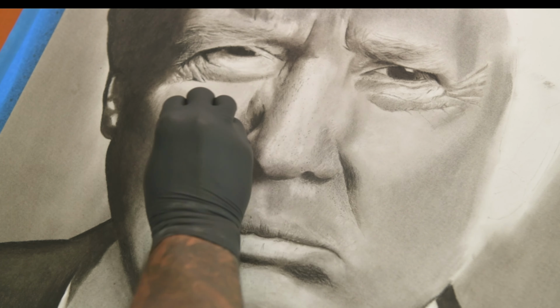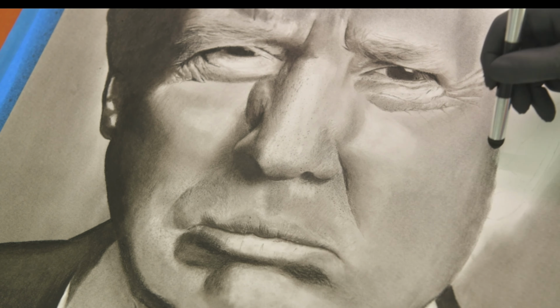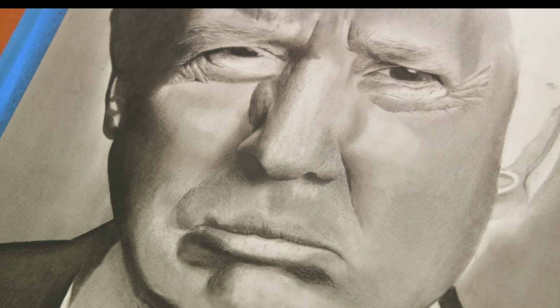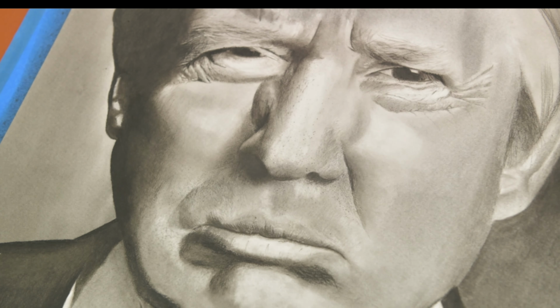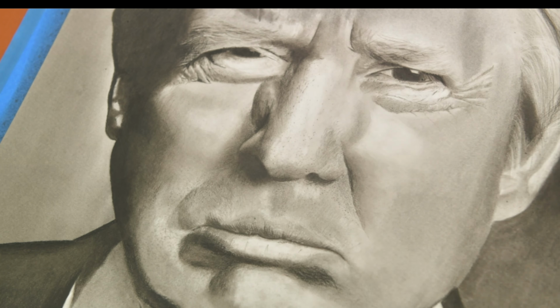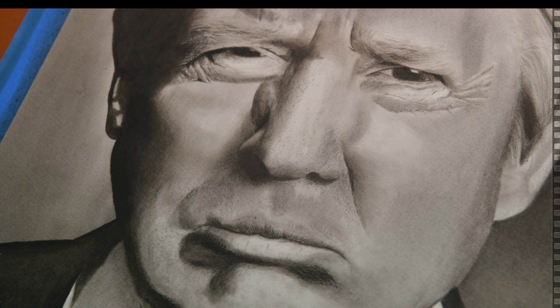As you can see, I erased it. I erased all the details, started over, and I was like, what are we gonna do? Are we gonna do the details, or we're not gonna do the detail? And I said, you know what? Forget it. We're not gonna do the detail. We're just gonna leave it like this and call it a day. And that's what it looks like.